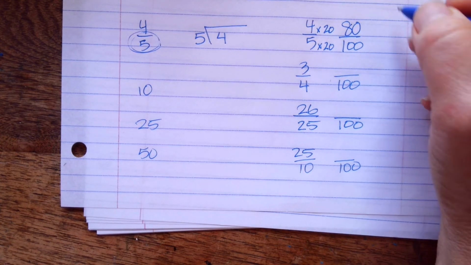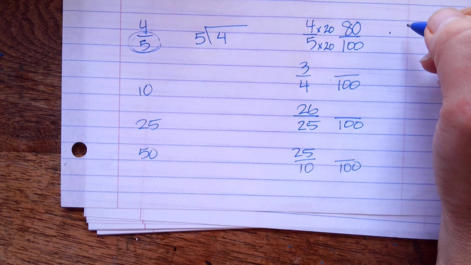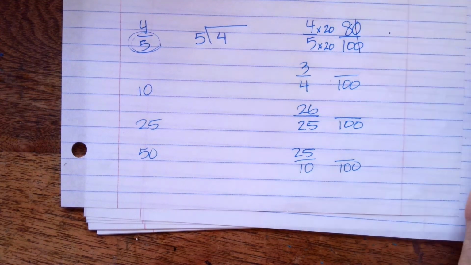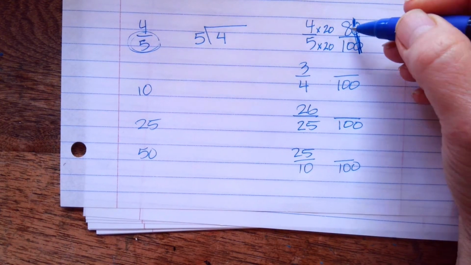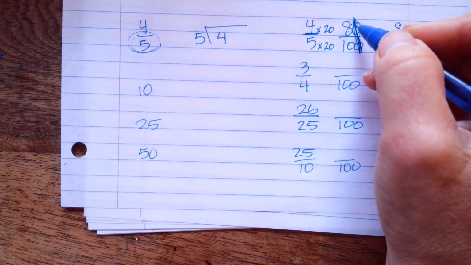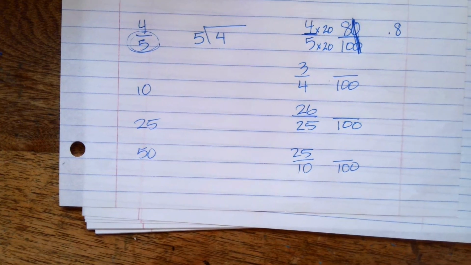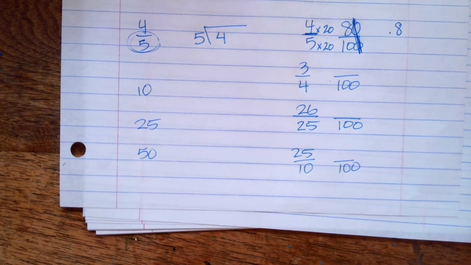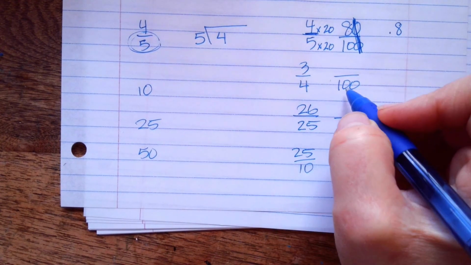80 over 100 is point what? 80. Yep, or just 0.8, right? Because we don't need this. We can get rid of this, and it's 8/10. So you can change this 5 to a 10 or a 100. Totally up to you. It's fine. We just need it to be a tenths or a 100. So this is 0.8. And then this one, how many times does 4 go into 100?